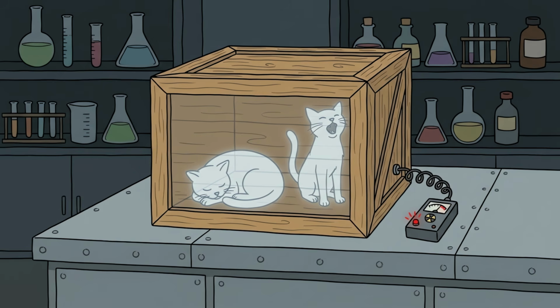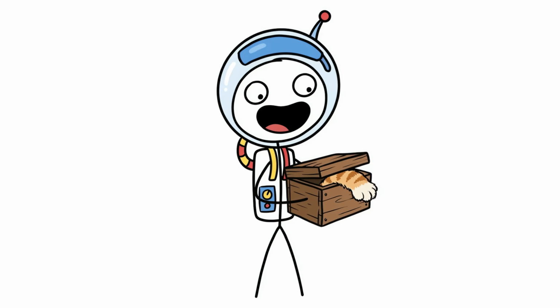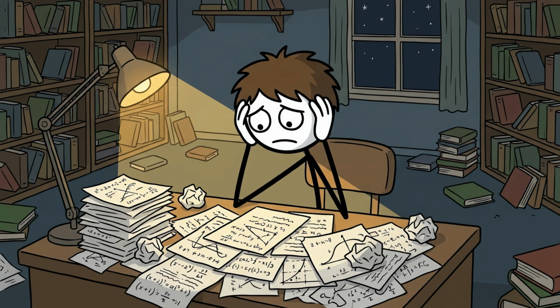A cat in a box, linked to a quantum event, would be simultaneously alive and dead until observed. Schrödinger intended this as a reductio ad absurdum. He expected the theory to be fixed.